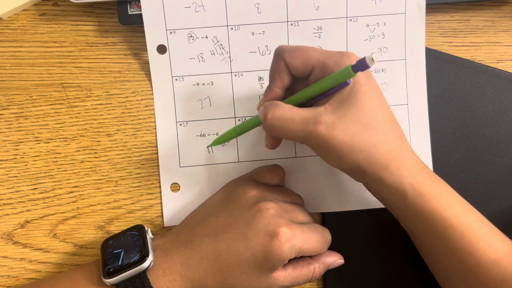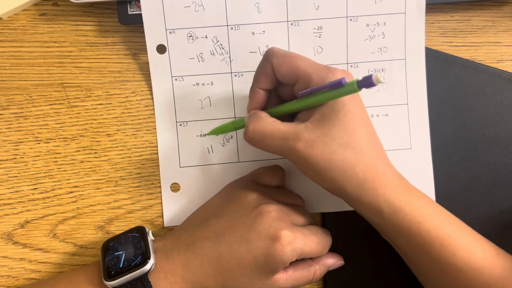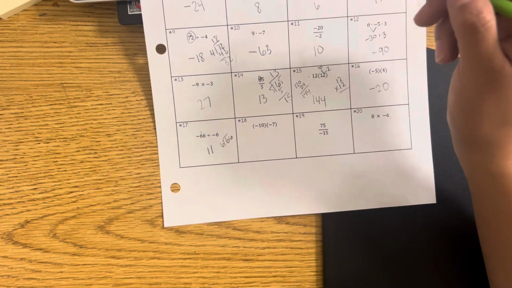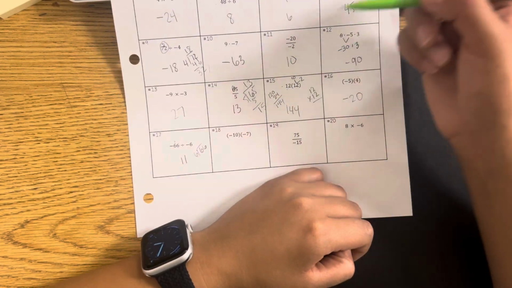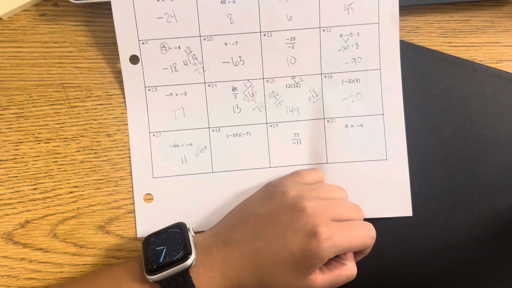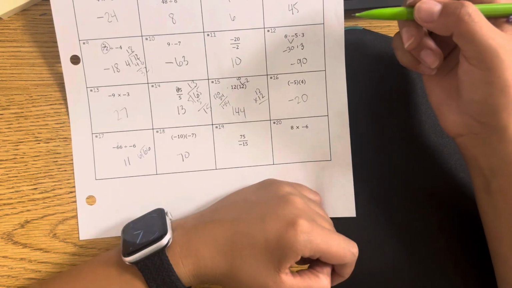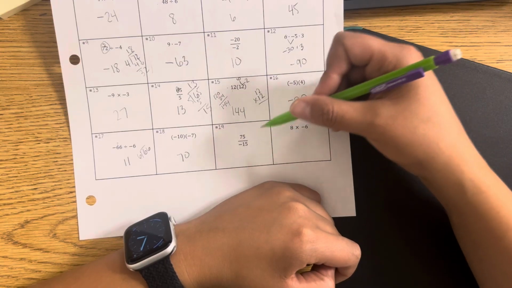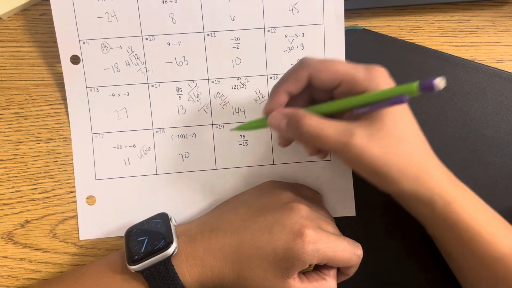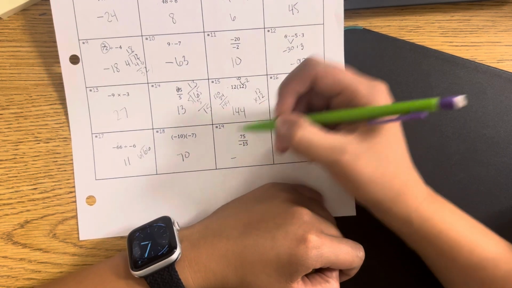6 goes into 6 one time, no remainder. And then 6 goes into 6 one more time, no remainder. Multiplication again, negative times a negative is a positive. 10 times 7 is 70, so positive 70. If I look at 75 divided by negative 15, positive divided by negative is a negative.